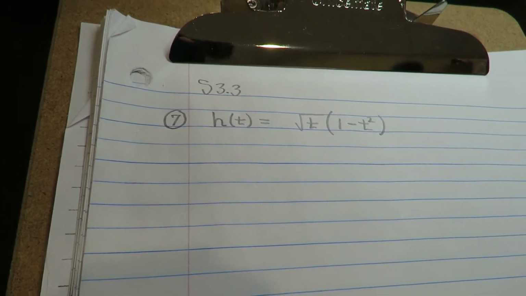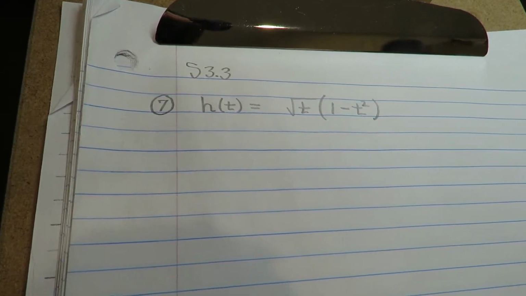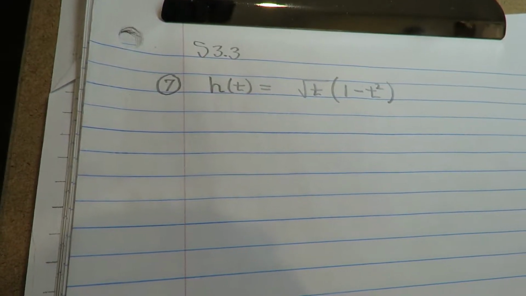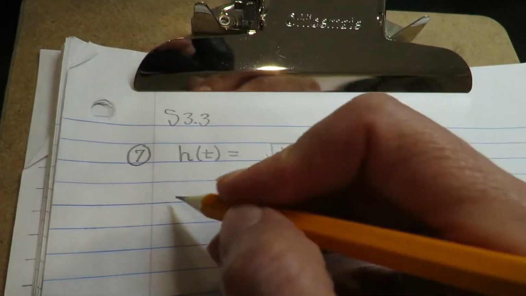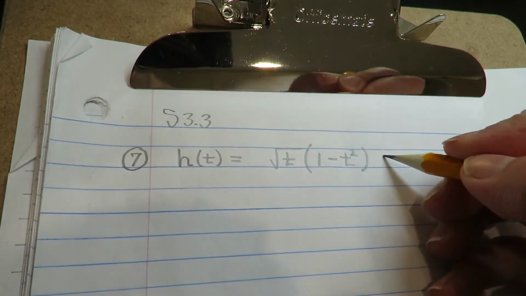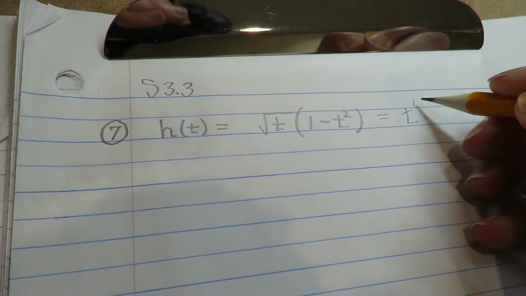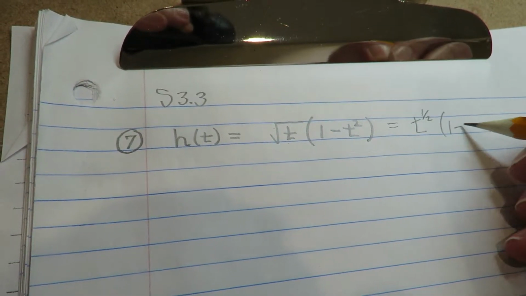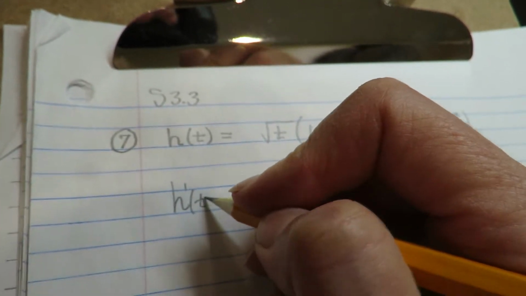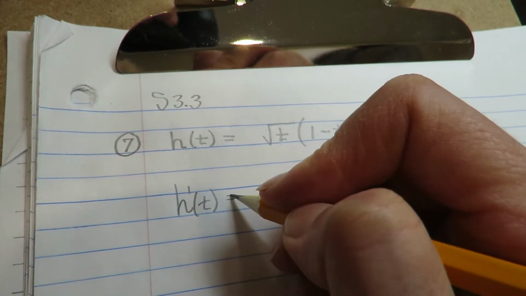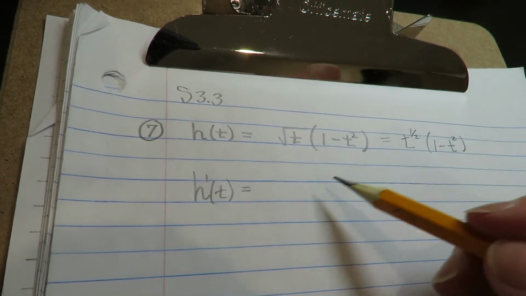So I'm going to leave it in this form, and I'm just going to use a red pen to help me. Remember, when you do the product rule, you can only take the derivative of one of the pieces at a time, okay? So let me start by rewriting this. t radical t would be t to the 1/2. Make sure you know the product rule before you go over this so it doesn't confuse you. All right, so product rule.